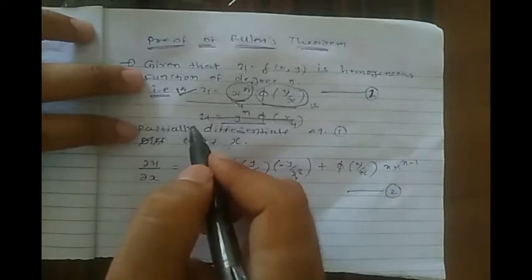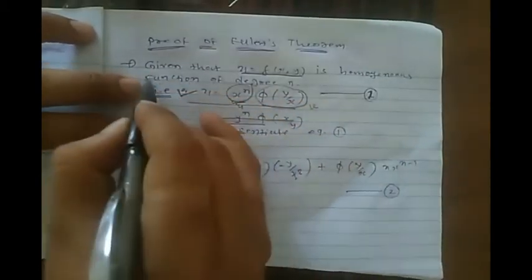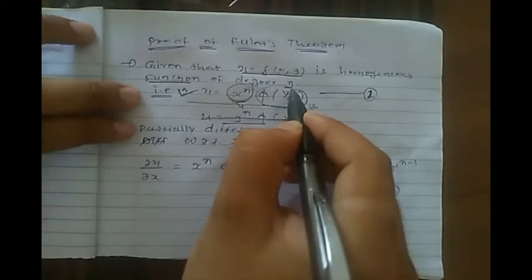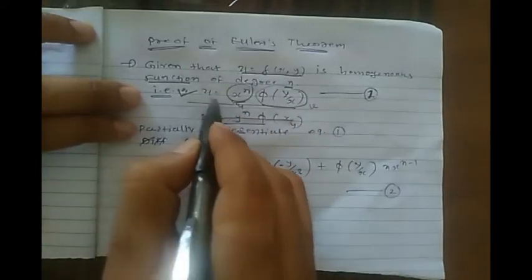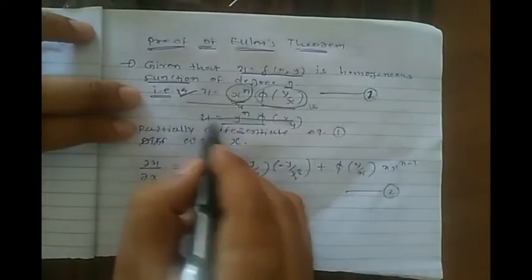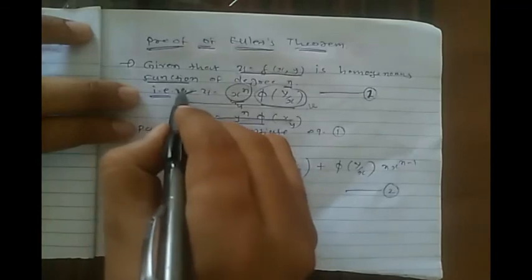First of all, I will take a function u is equal to f of x, y. I will take only two variables to prove Euler's theorem. Let me give that u is equal to f of x comma y is a homogeneous function. By default, I assume that the given function is a homogeneous function of degree n. Another statement of a homogeneous function is u is equal to x raised to n phi of y by x. Or you can choose u is equal to y raised to n phi of x by y. Let me take these equations and call it equation number 1.